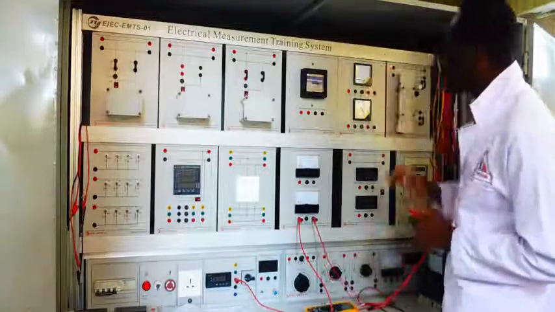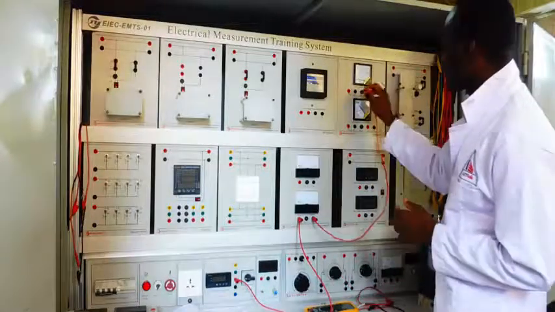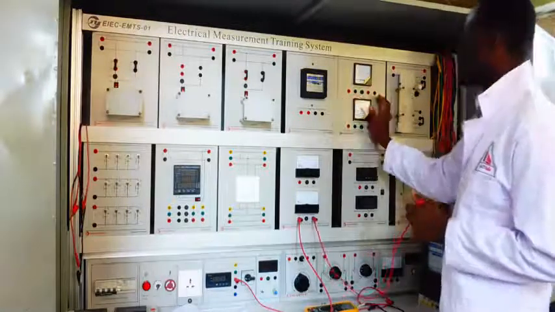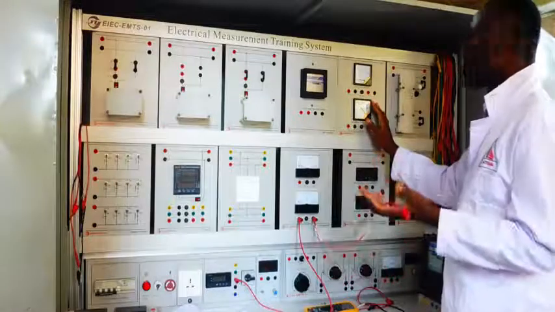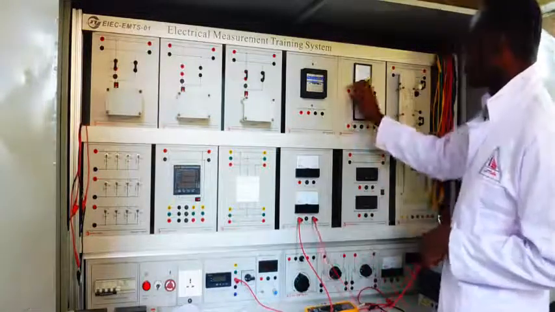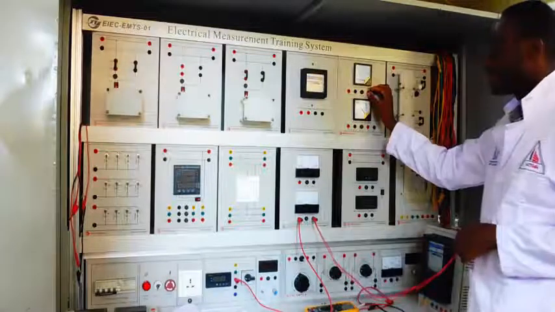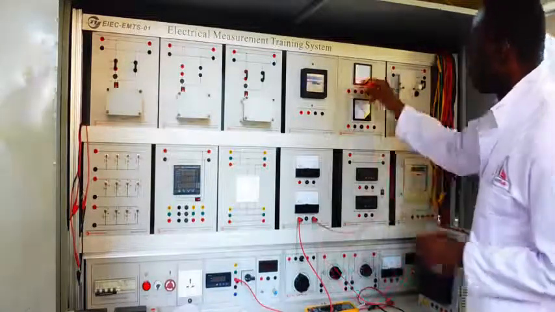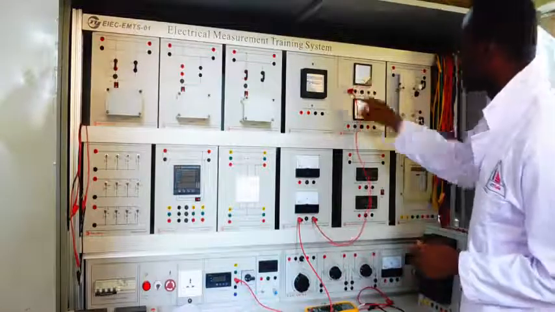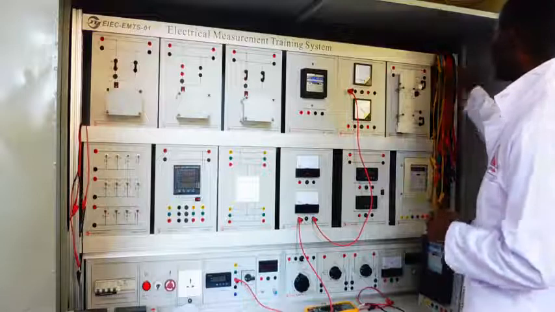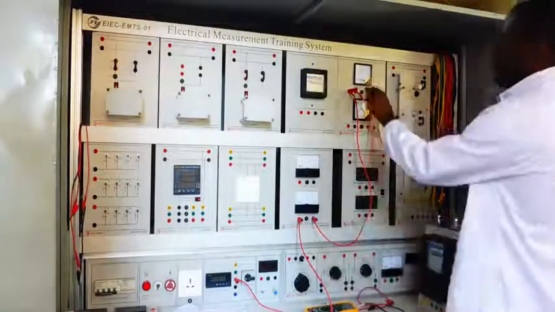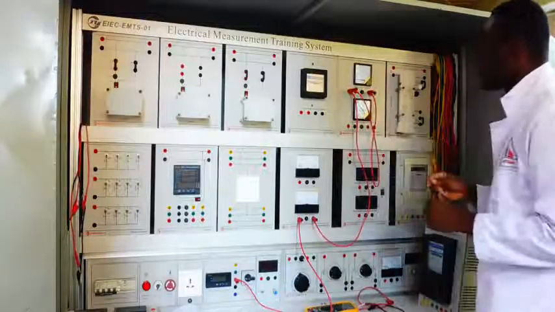To the power meter. So this is the power meter here. We know the power meter takes voltage and current. It's a multiplication of voltage and current, which gives the power. So we have the voltage side here and the current side here. We first go from the ammeter to the voltage side of the power meter. Then we start from here to the current side.